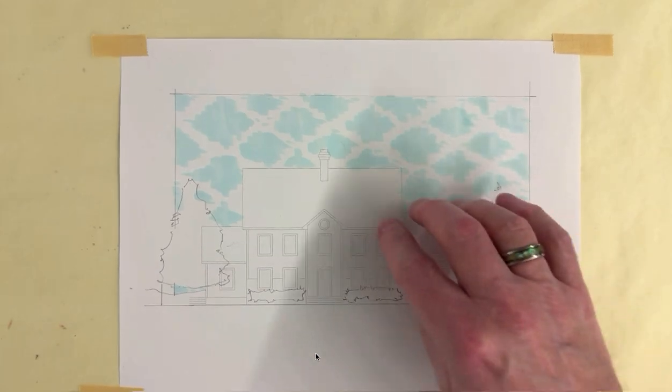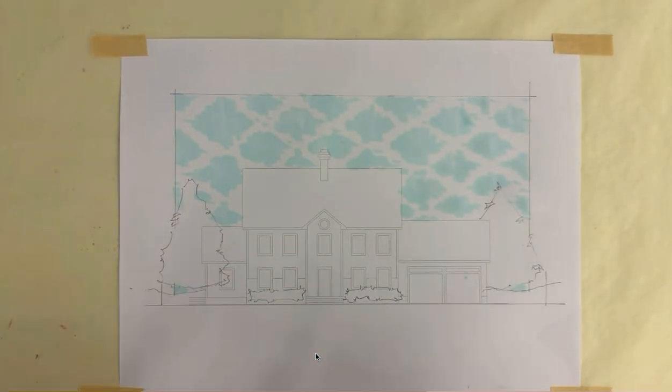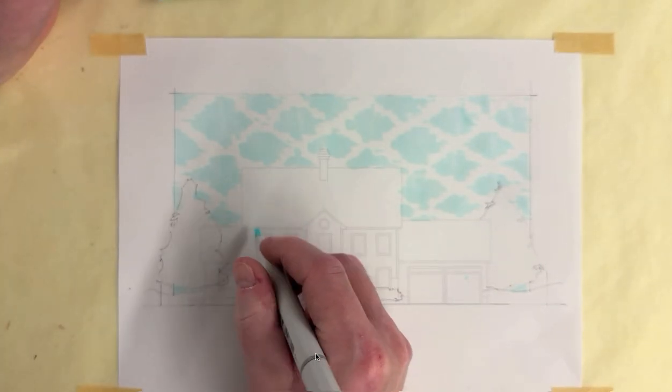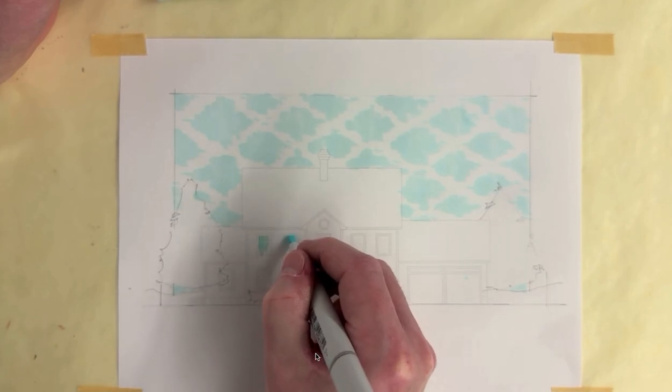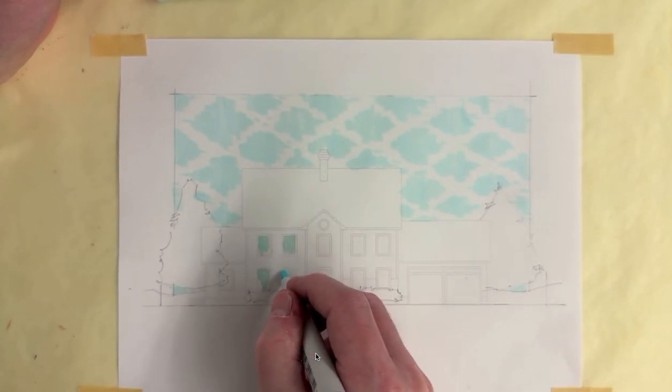I've got either the house. Oh, I'm sorry, I forgot. I also want you to do the windows. One quick coat on the windows with that same blue. Just go ahead and fill the windows right in with blue.